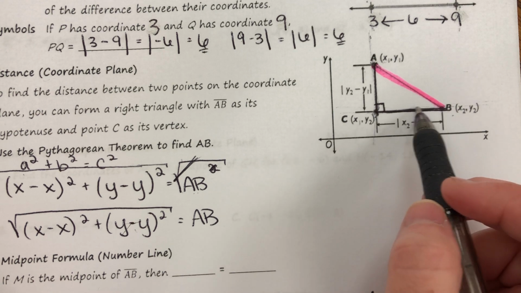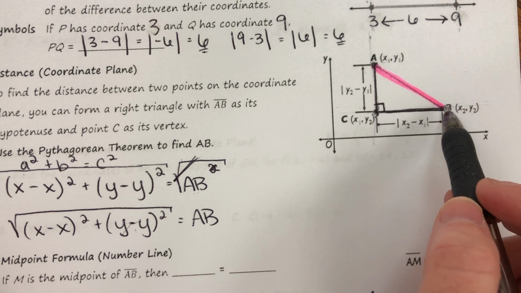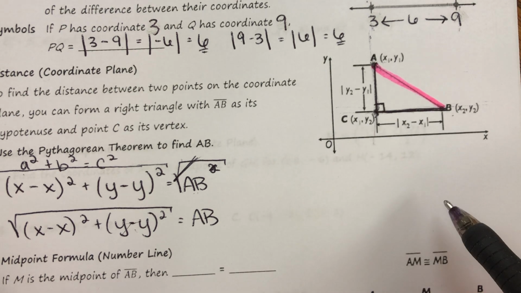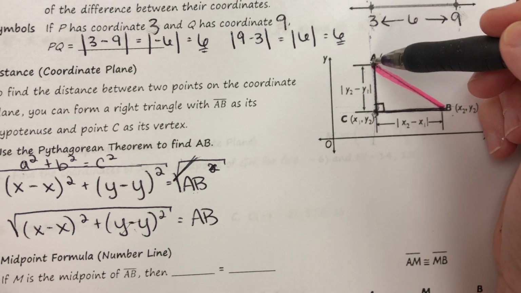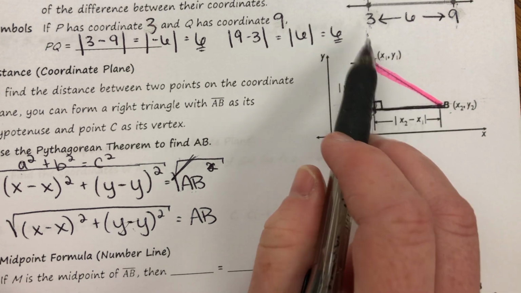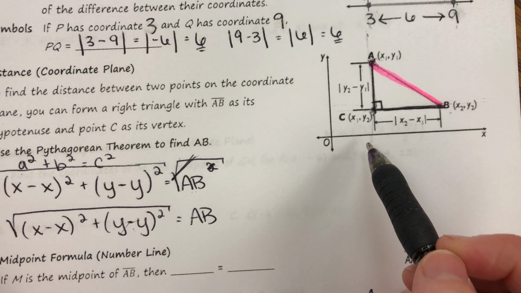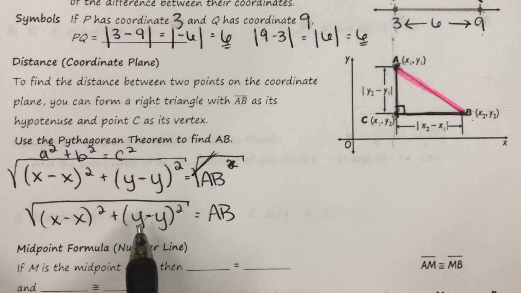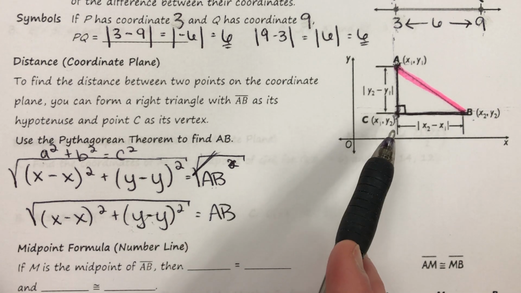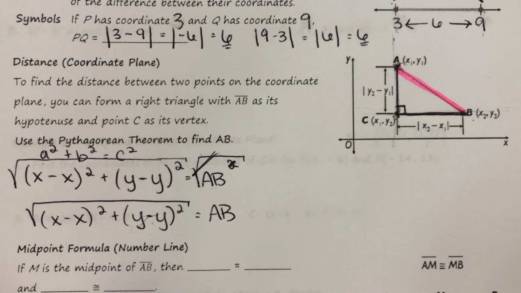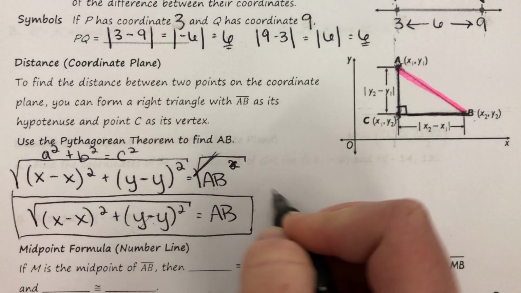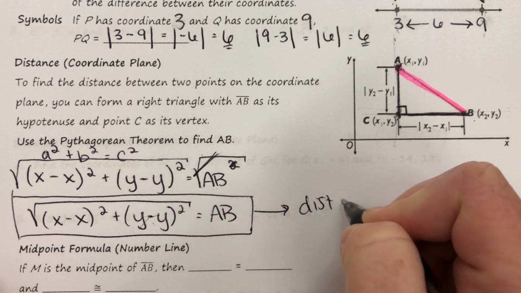So this formula is my distance formula to find the distance between any two points on a coordinate plane, right? It can't be a horizontal line. If it's a horizontal line, all we have to do is subtract these two points, right? If it's a vertical line, all we have to do is subtract the two points and we find the length. But when it's a diagonal line, when it's on a coordinate plane, it's got length and depth. I can't just subtract and be done with it. I have to use the distance formula, and this is how we come up with it. We kind of use the Pythagorean Theorem. So we're going to write that again in a second, but this guy right here is our distance formula.